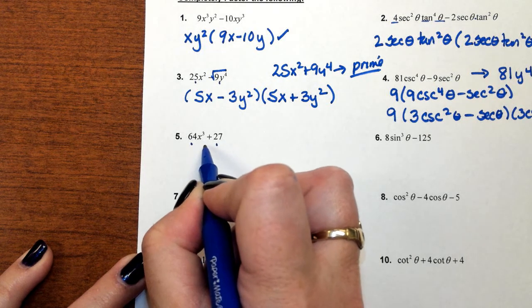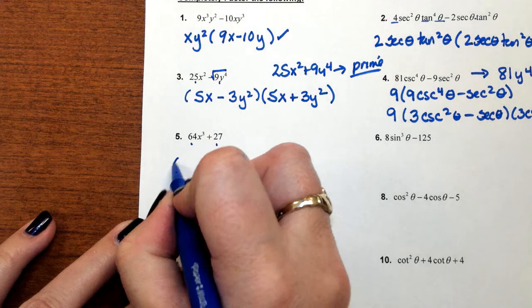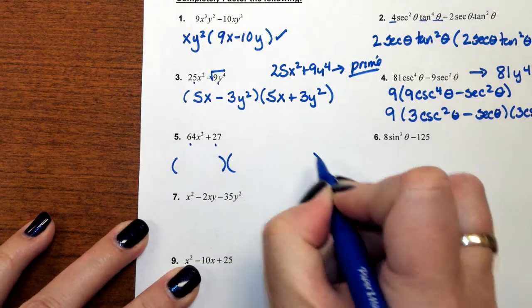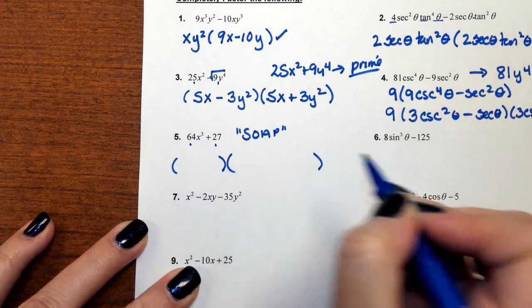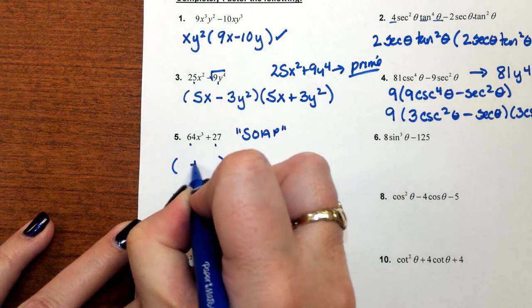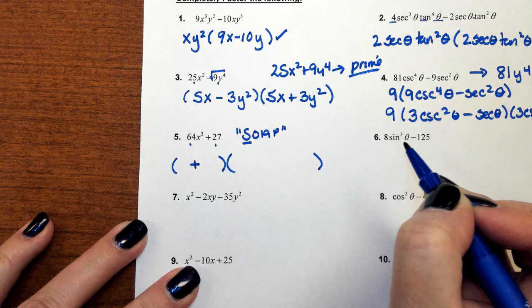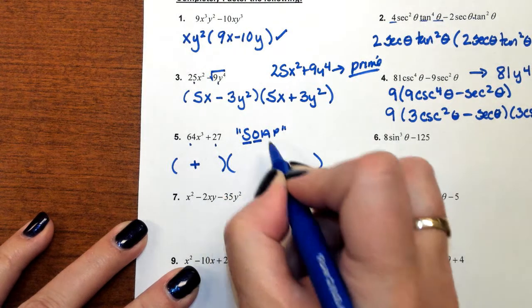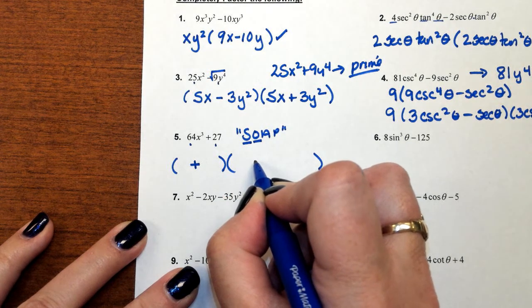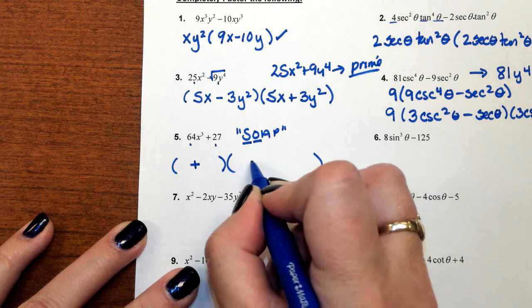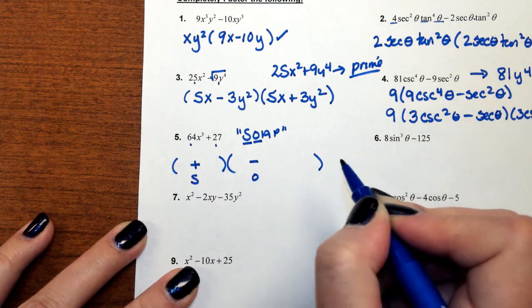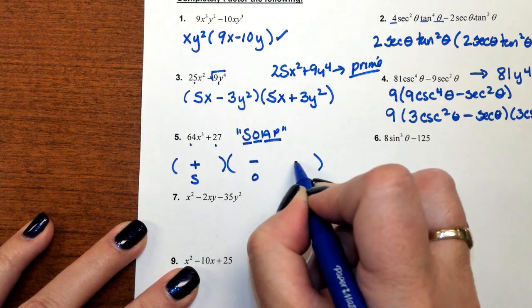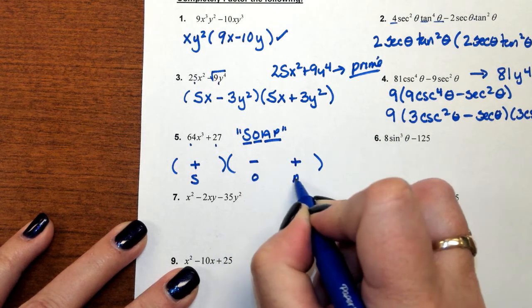This is a sum of cubes. So remember, the way you factor a sum of cubes is you always use your SOAP. That helps you remember the pattern of your signs. In the first set of parentheses, it's always the same sign. That's what the S stands for in SOAP. The O is the next sign in the trinomial in the second set of parentheses. That's always opposite of what's in the original problem. So this is your same sign, opposite sign. The AP represents the last sign, which is always positive.